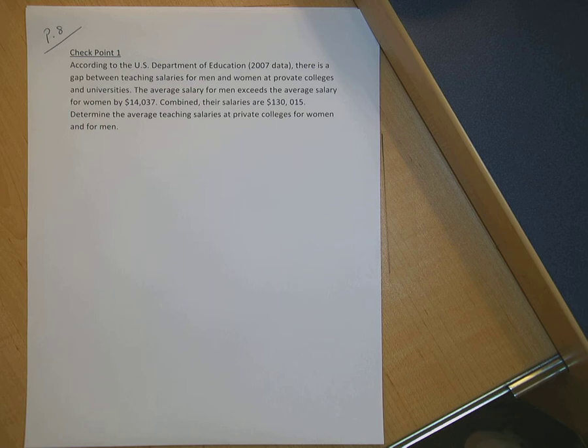Let's look at one of the checkpoint problems in section 8. I'll read this and then I'll go through the steps that I recommend you follow in solving these problems.